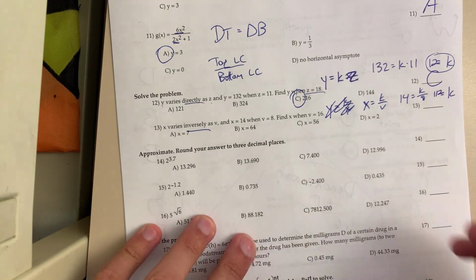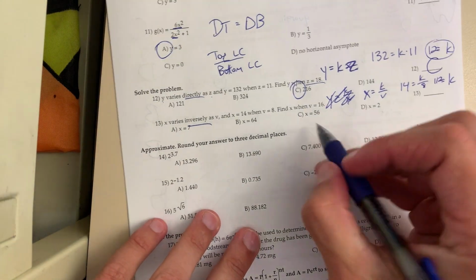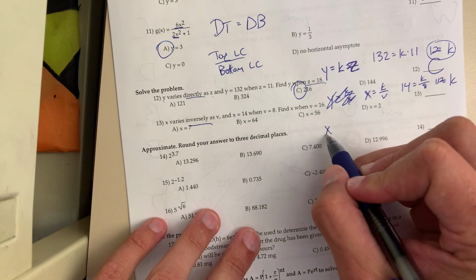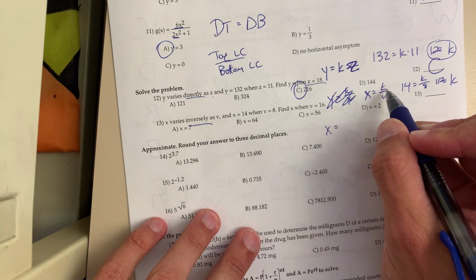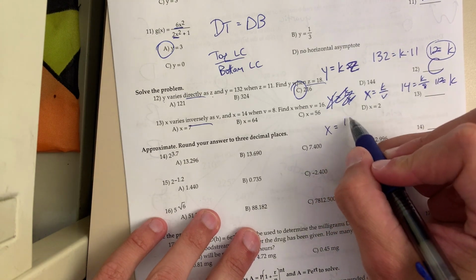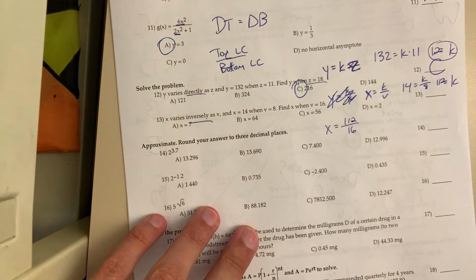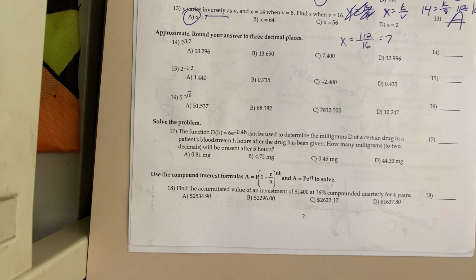Again, not my answer, but I can use that, right? Because it's saying find x when v is 16. So that's saying x is equal to 112 over 16. 112 over 16 gives me 7. All right, now 14, 15, and 16, very simple.